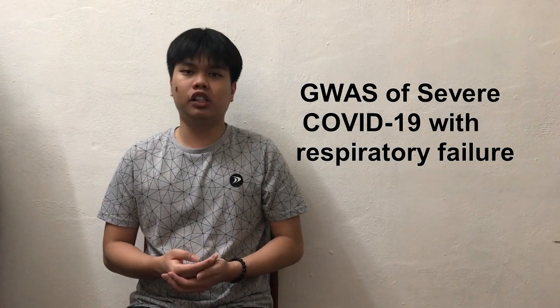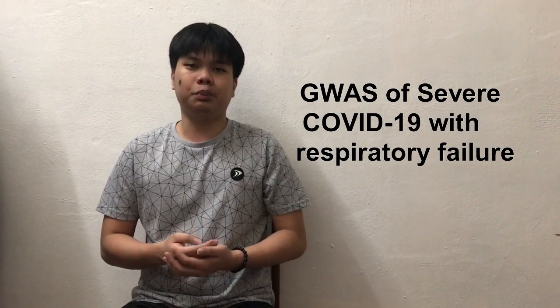In order to know the genetic factors associated with SARS-CoV-2 COVID-19 disease, I am going to propose a GWAS of severe COVID-19 or respiratory failure. First of all, every person has genetic variation. For example, SNPs are a genetic factor that contributes to genetic variation among individuals. In this GWAS, we will determine which SNPs are more associated with a higher risk of severe COVID-19 with respiratory failure.